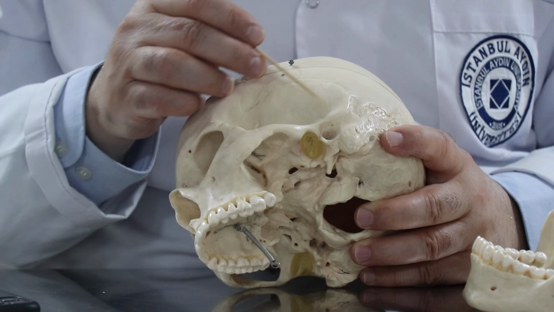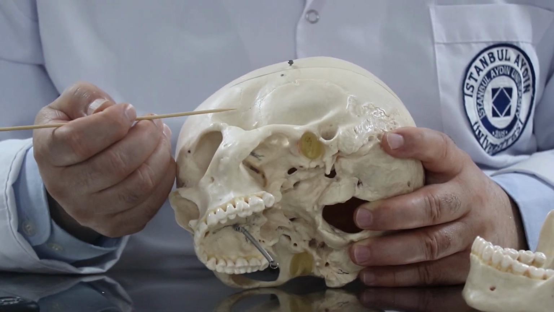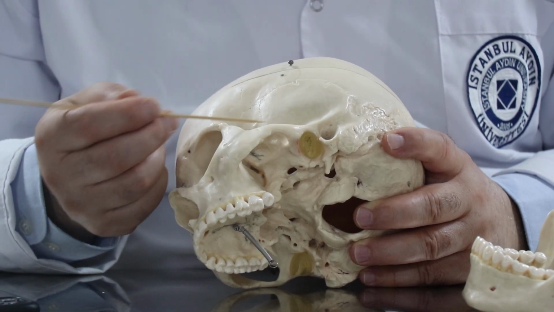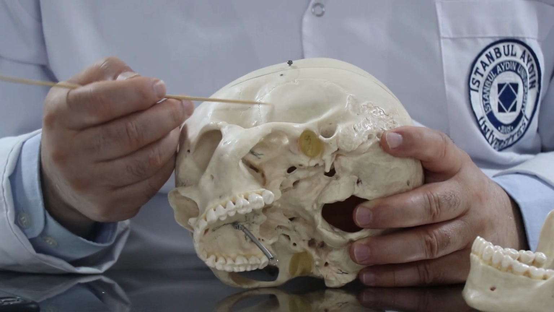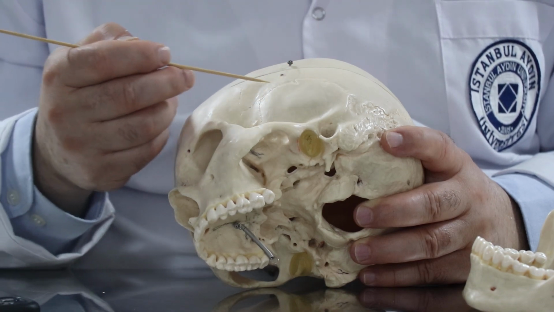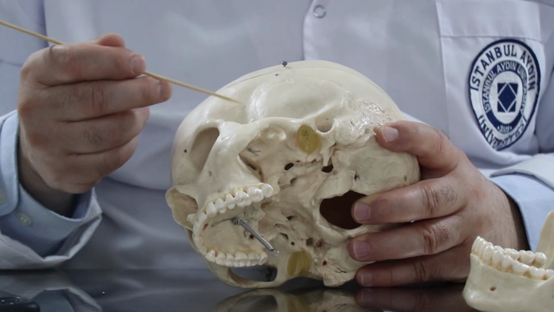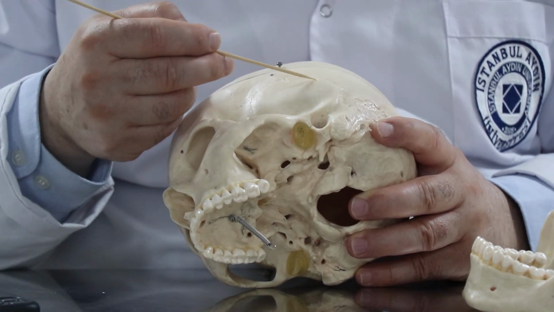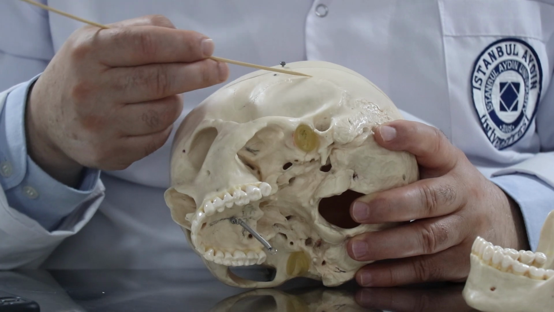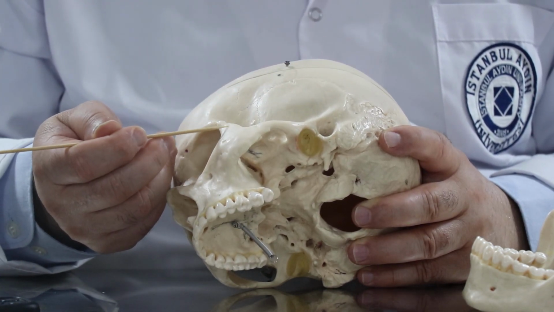First, we have the temporal fossa. This is the boundary of the temporal fossa. We have the superior temporal line here, which is the boundary of the squamous part of the temporal bone, the upper part and the posterior part. Again, the line goes this way, superior, posterior. The anterior boundary is these two areas, which are what?